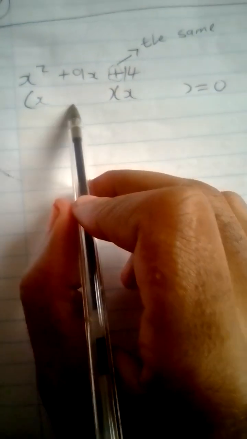So now the signs. I gotta know the signs first. What does this sign here mean? What is it? It is positive. What does this positive mean? It means that the signs that I'm gonna put into these two brackets, they're gonna be the same. I'm gonna put the same signs in here. But which sign? Is it positive or is it negative sign?